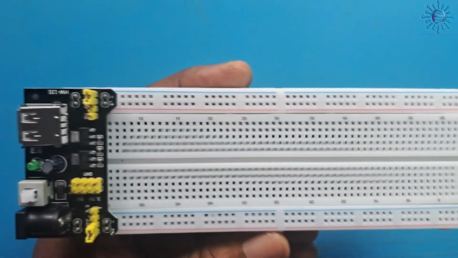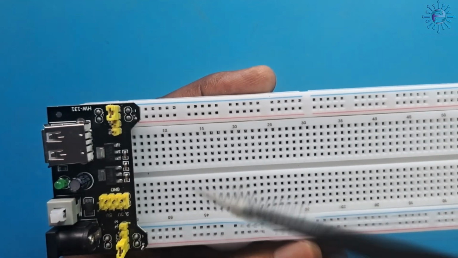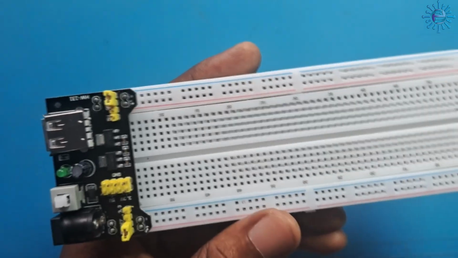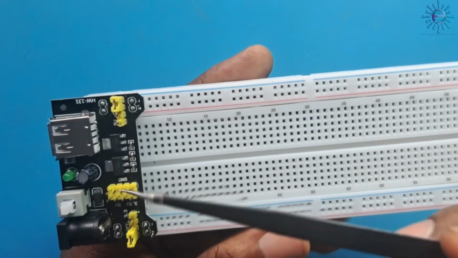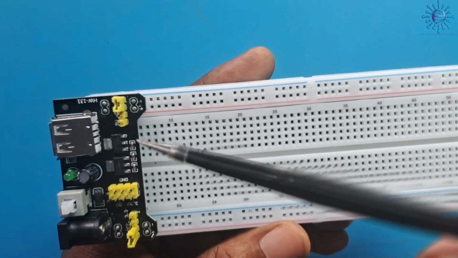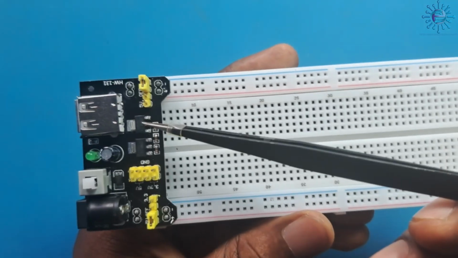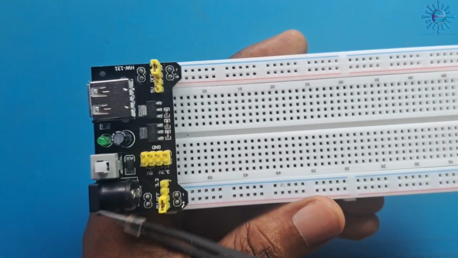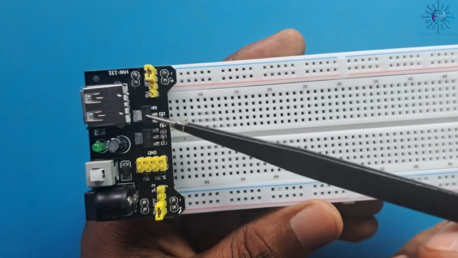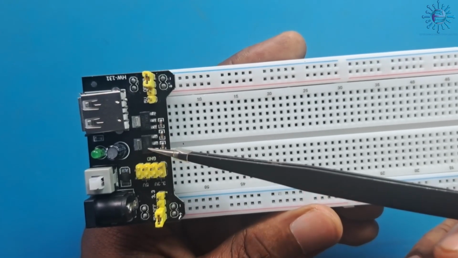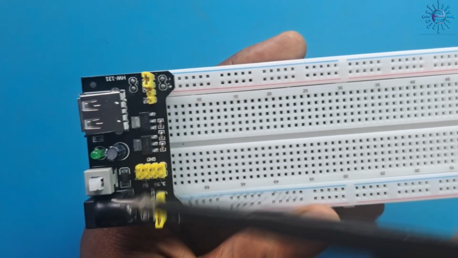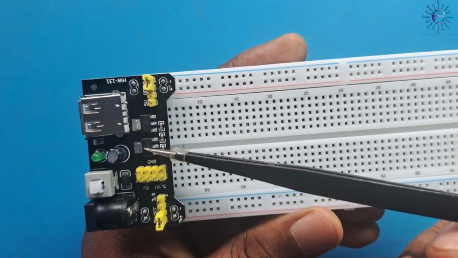Now the question is, what is producing the voltages? Well, we have 2 voltage regulator ICs here. This one helps us convert the input voltage to the module to 3.3 volts, while this IC helps us convert the input voltage to 5 volts.